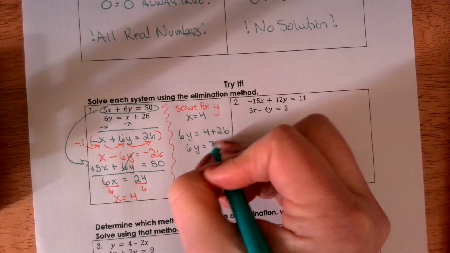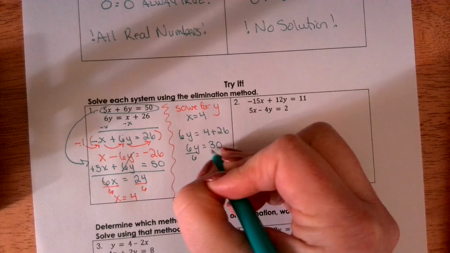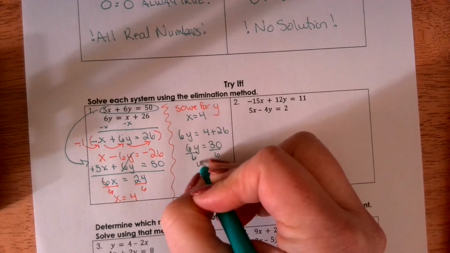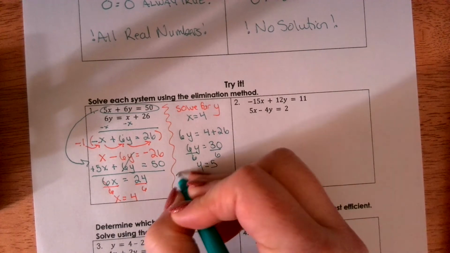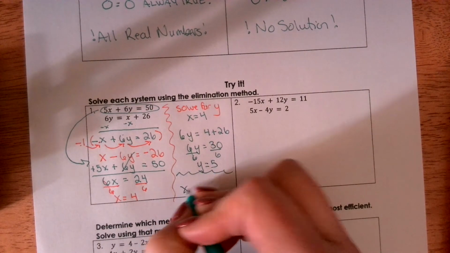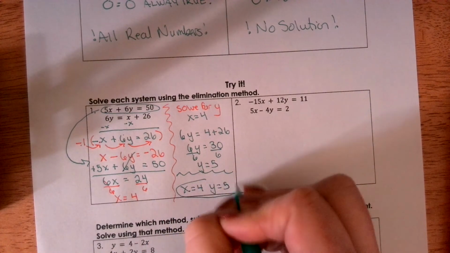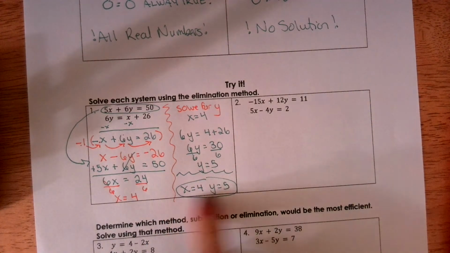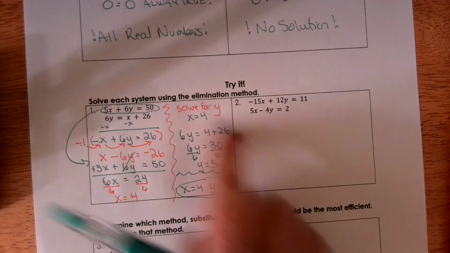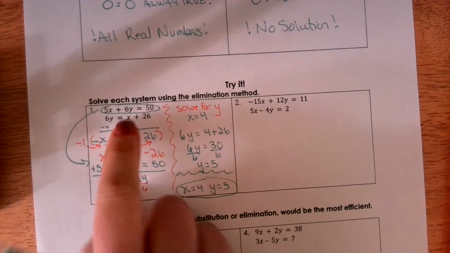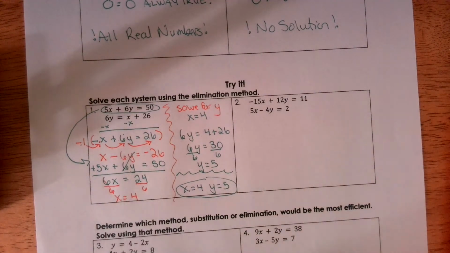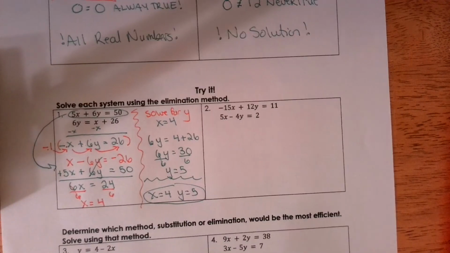6y equals 30. Divide by 6, and y equals 5. So my solution is x equals 4, y equals 5, and I can prove my solution by substituting both of the values I solved for into the equations to prove that they make true statements, and they do.